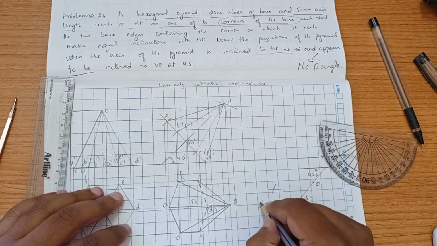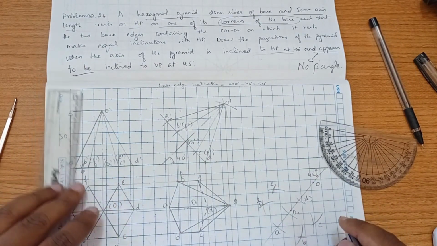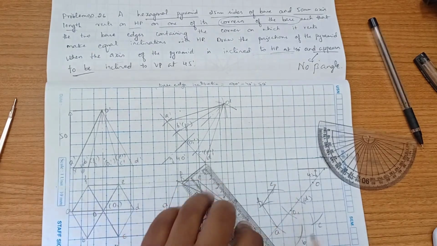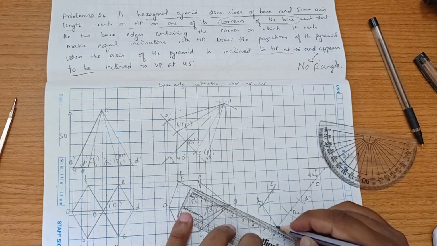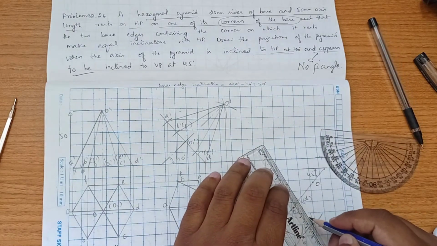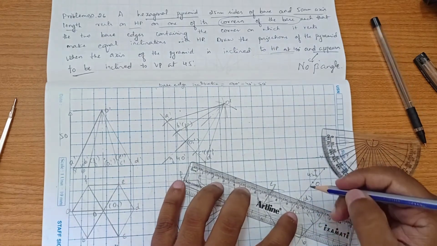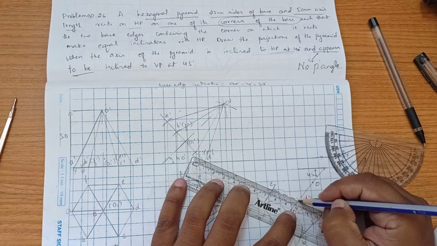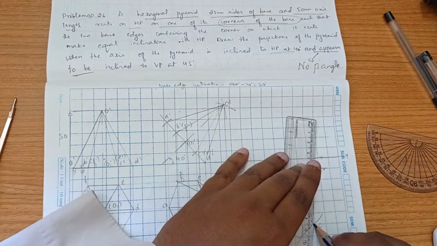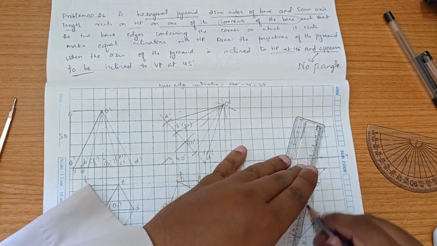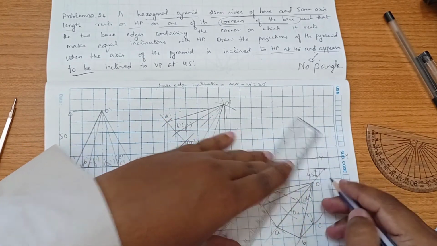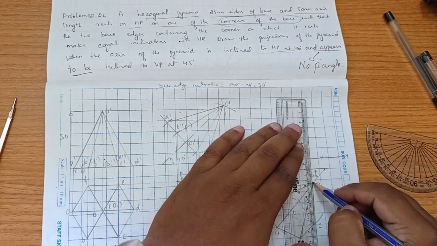So we can join E, B, C. Now we write the final position.